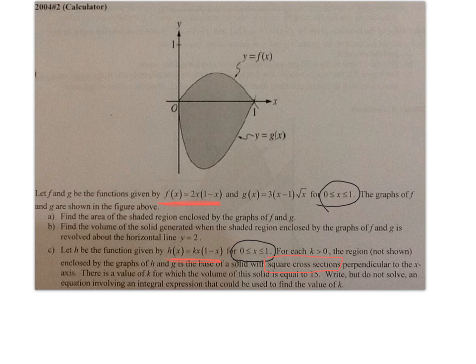There is a value of k for which the volume of this solid is equal to 15. Write, but do not solve, an equation involving an integral expression that could be used to find the value of k.